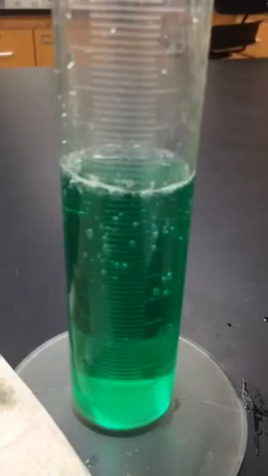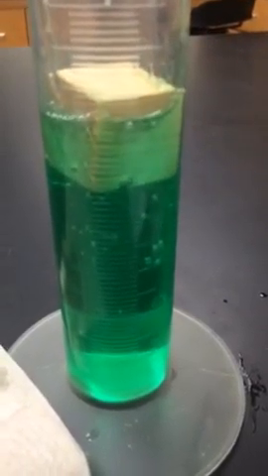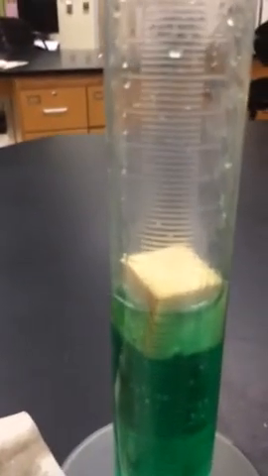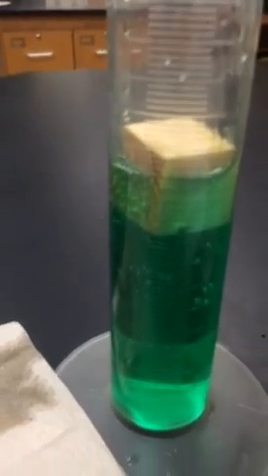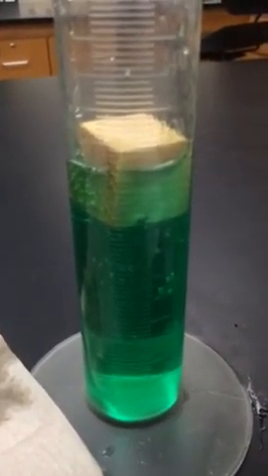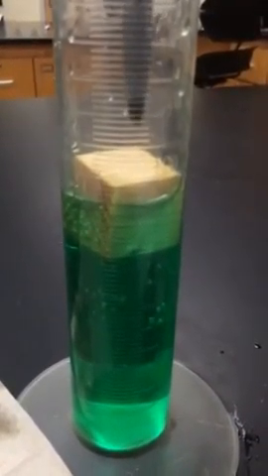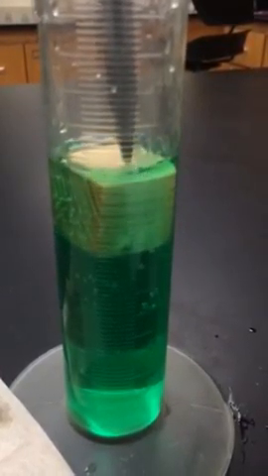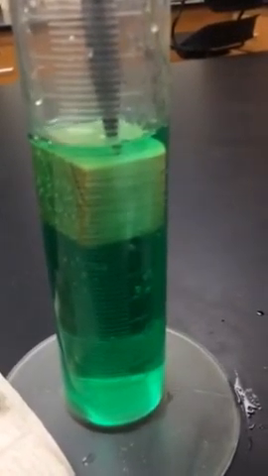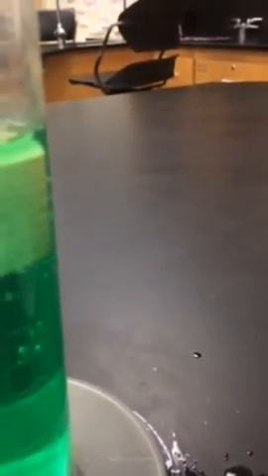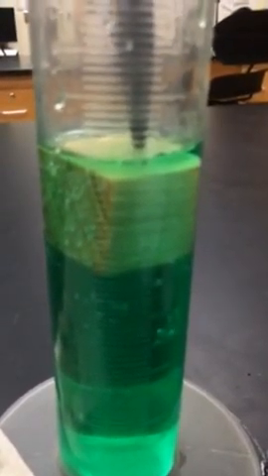We're going to take our cube, and this time we'll be able to drop it in. Okay, now if you notice, my cube isn't all the way under the water. To get the volume of the whole cube, I'm going to have to take my pen or pencil and just push it a little bit under and then take my reading. Okay, so I see 110, 12, 14, 16.